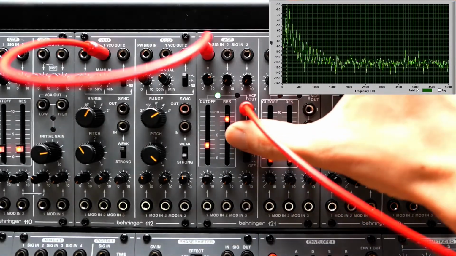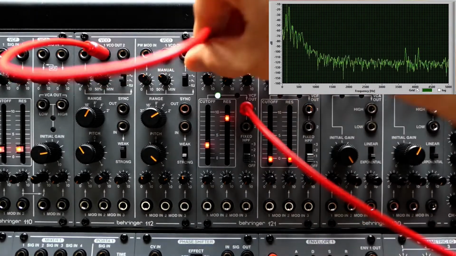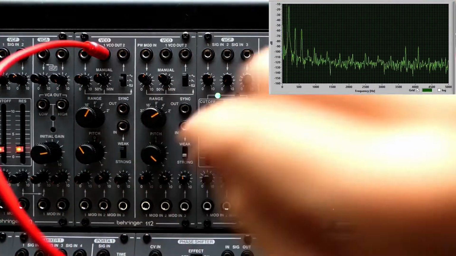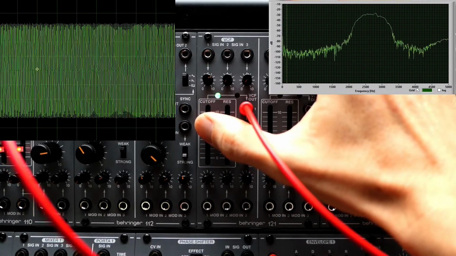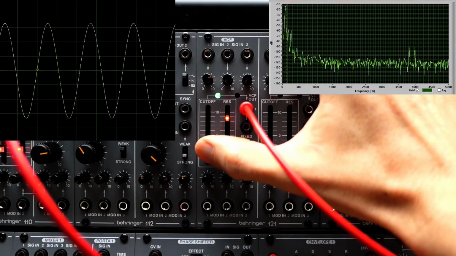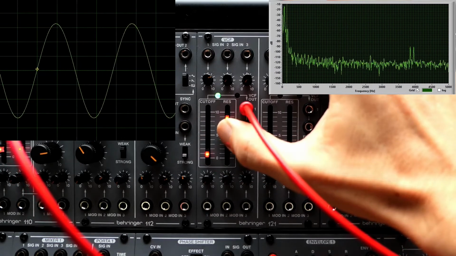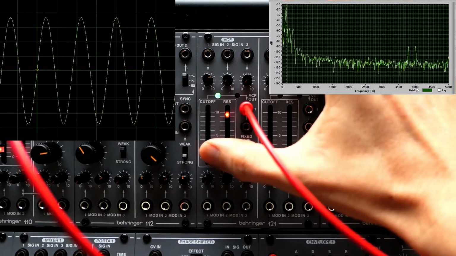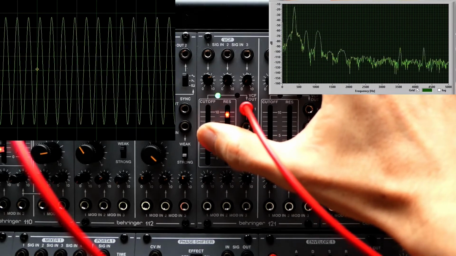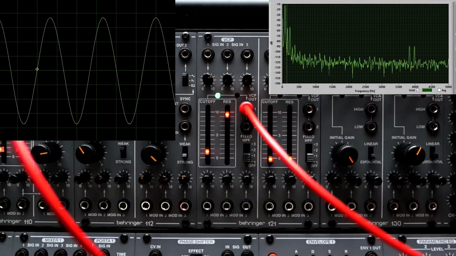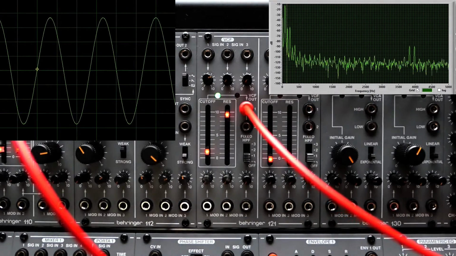With higher resonance settings, most filters start to self-oscillate, which means they output their own sound even without any input. The output waveform is typically a sine wave, and when the filter allows exponential tracking, then we can use it as a sine wave voltage-controlled oscillator.